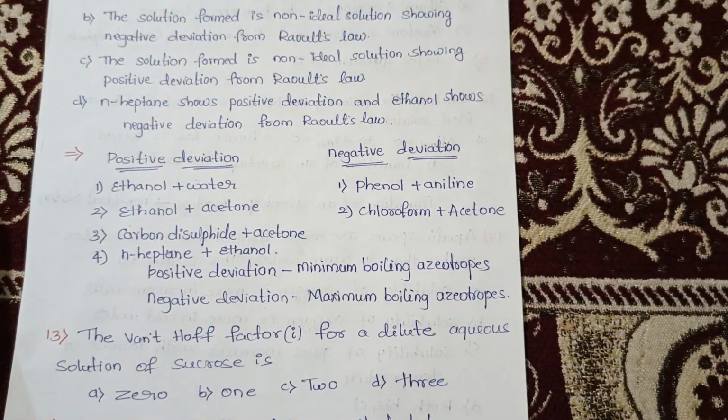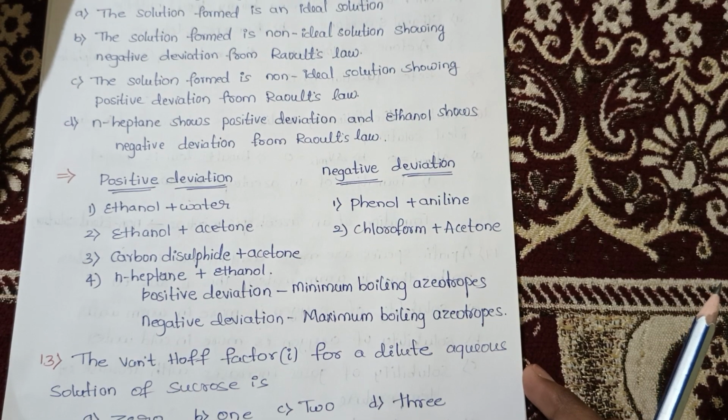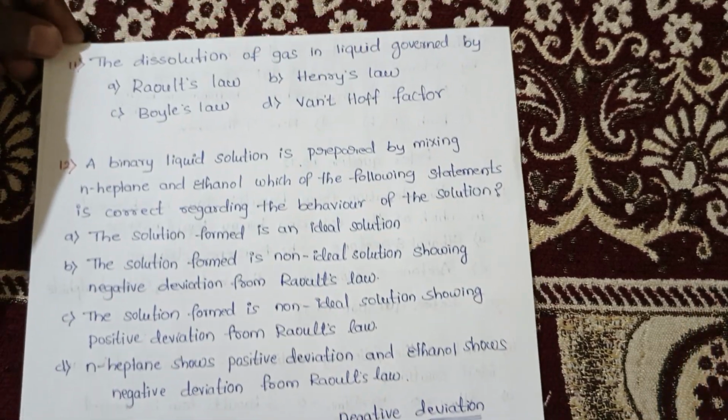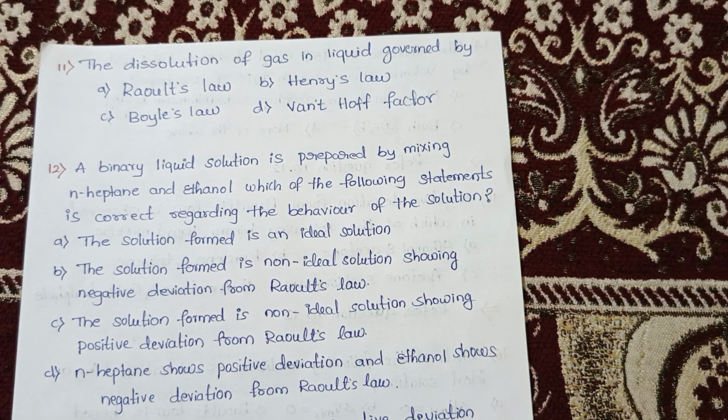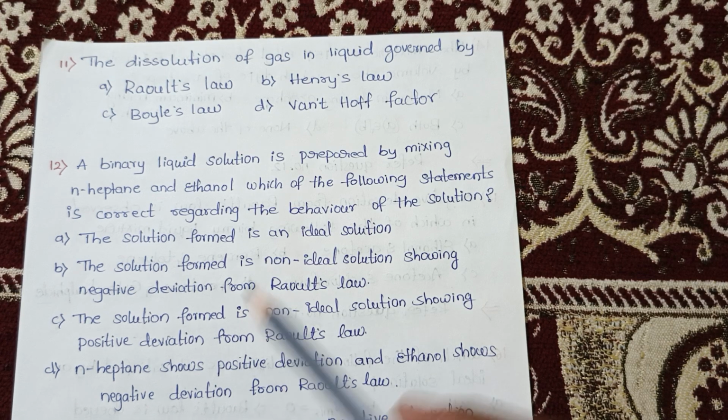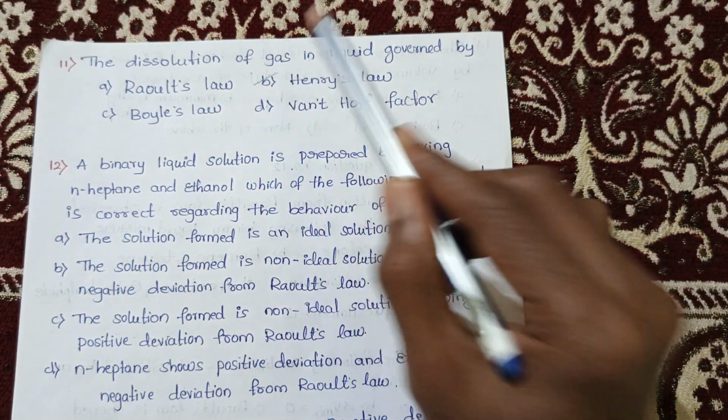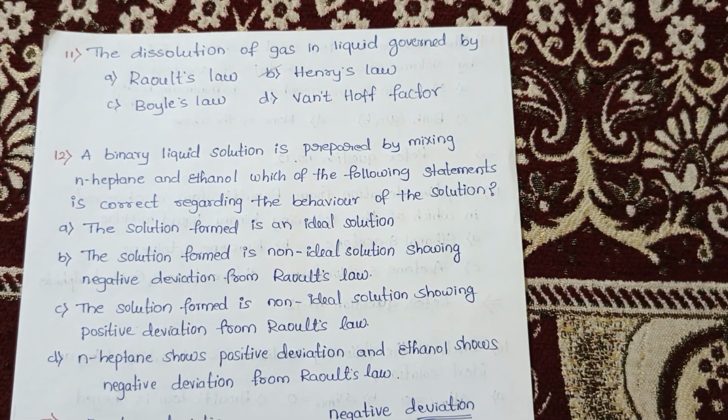The next one, we go for the 11th question. The dissociation of gas in liquid is governed by, you already knew that. If you read the statement of Henry's law, you will get this answer. Therefore the correct option is B.